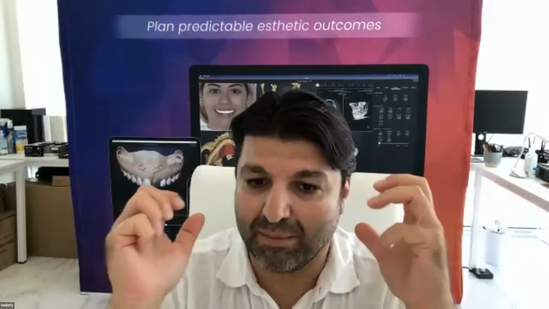And that's the most important aspect of Smilefy: to give even inexperienced dentists the possibility to see, to analyze, and to have a very comprehensive overview about the patient and what can be done, right? So that's going to change the way we design smiles, and it's going to change the quality of the treatment plan and the mindset of how we approach a patient and the aesthetic treatment.